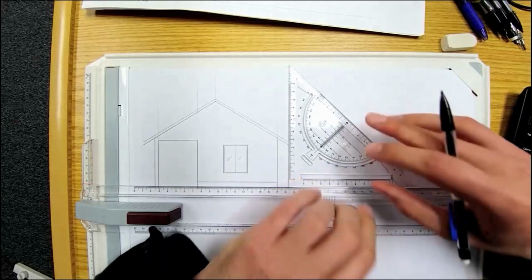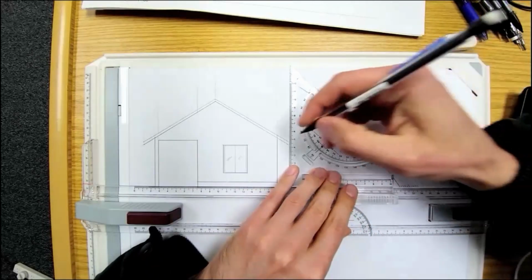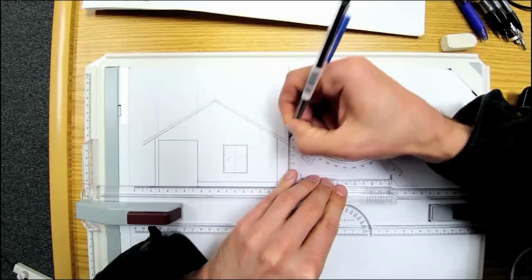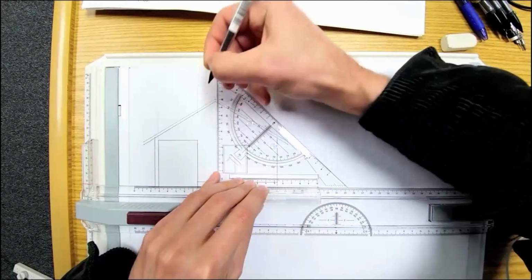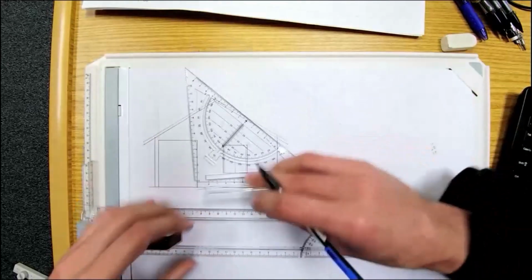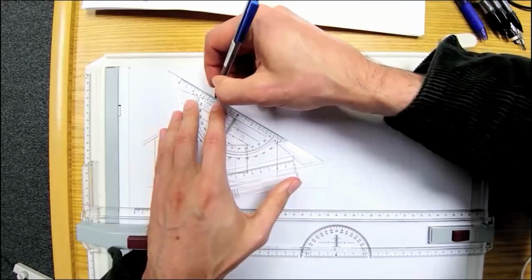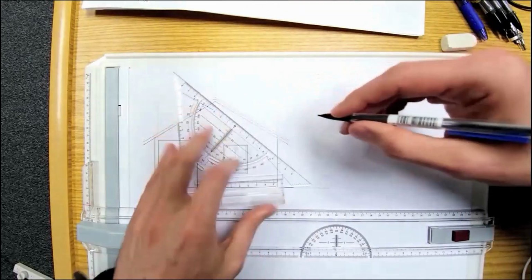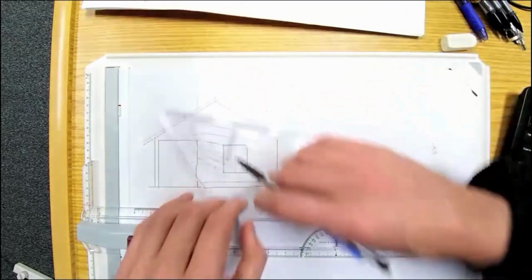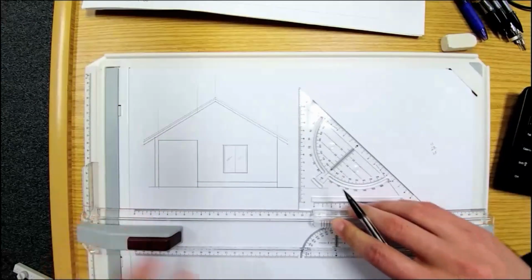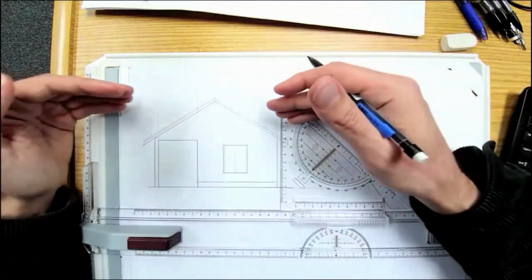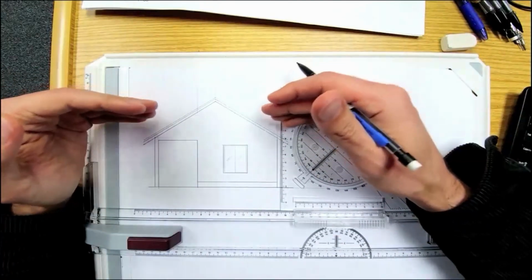We can use 2 millimeters this side, 2 millimeters here, and 2 millimeters this side. Now we'll connect the dots here. But please note that the battens here are transversal elements of this roof.